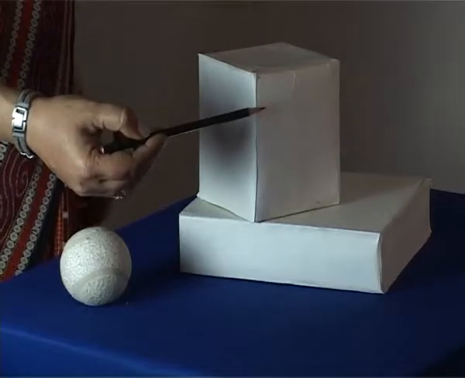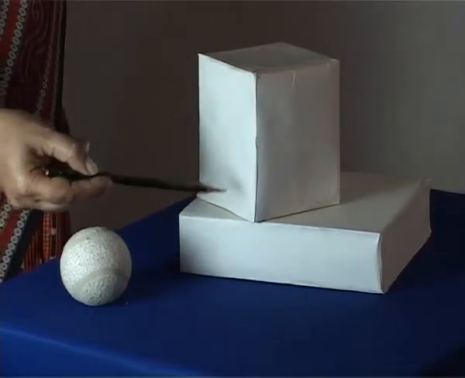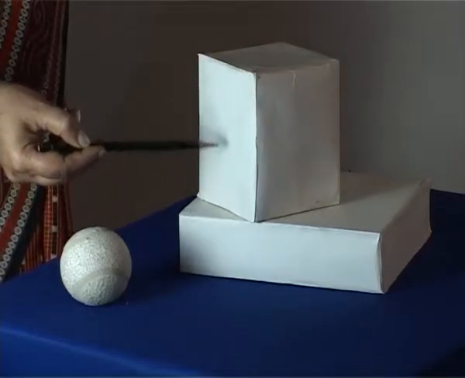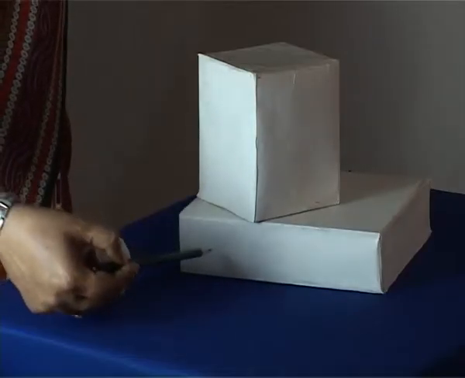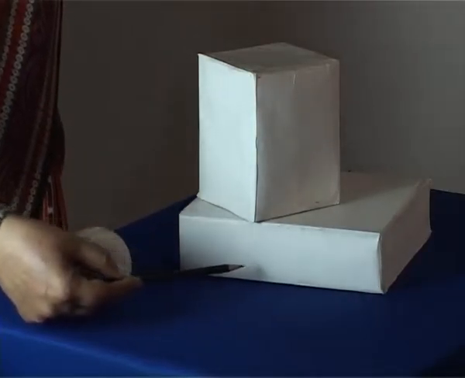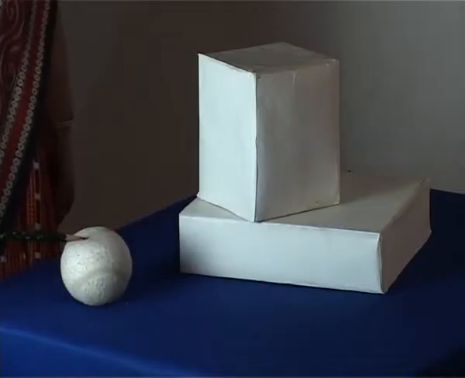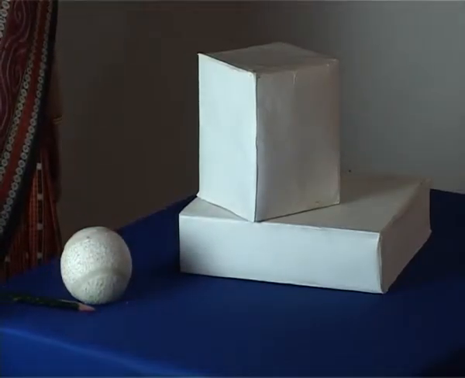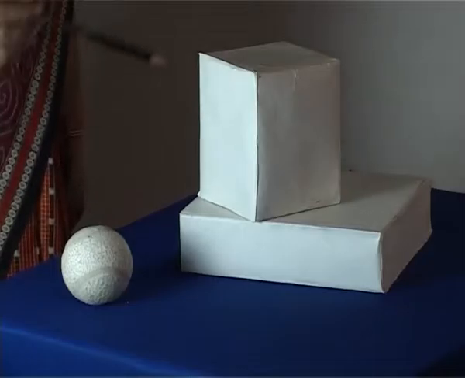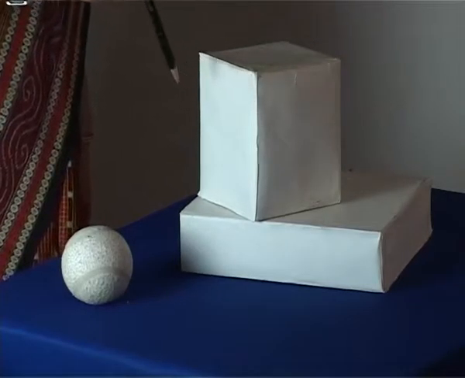Highlight appears as a line or area of very bright light on the surface of a form. In drawing, this highlight may be emphasized by erasing it. Highlight often suggests the most forward-moving part of the object.